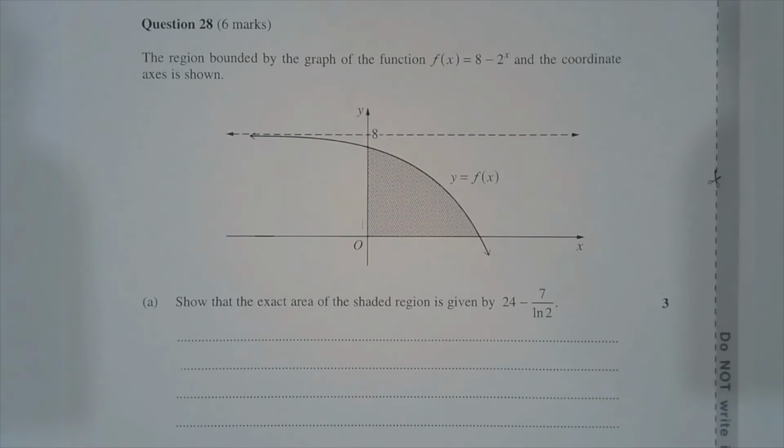Question 28. The region bounded by the graph of the function f of x equals 8 minus 2 to the power of x and the coordinate axes is shown. Part A. Show that the exact area of the shaded region is given by 24 minus 7 over ln of 2.